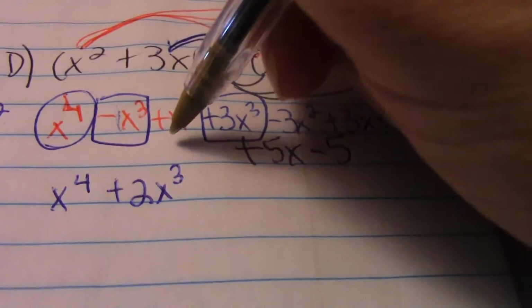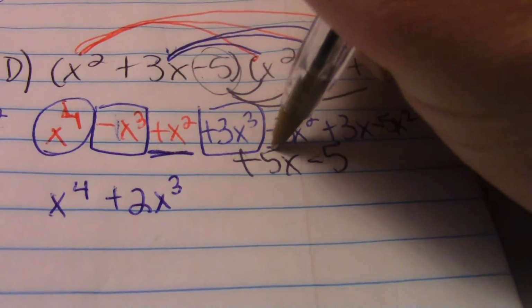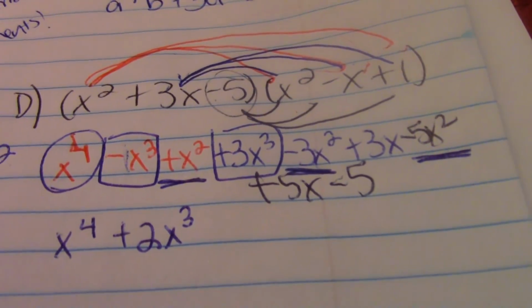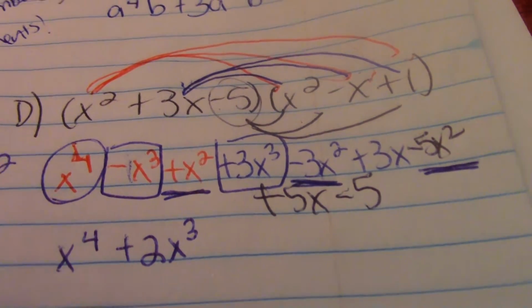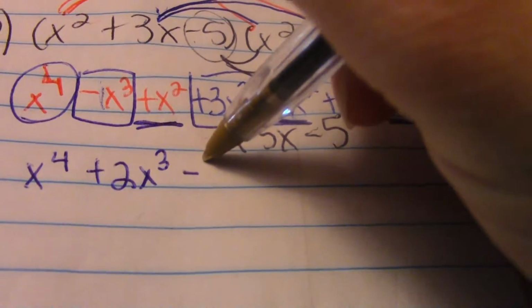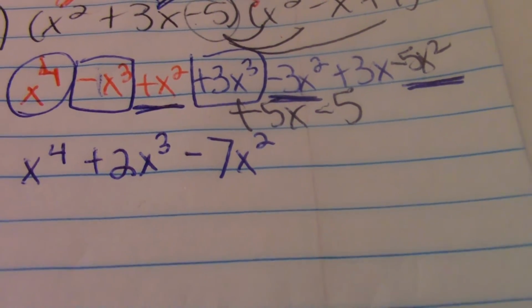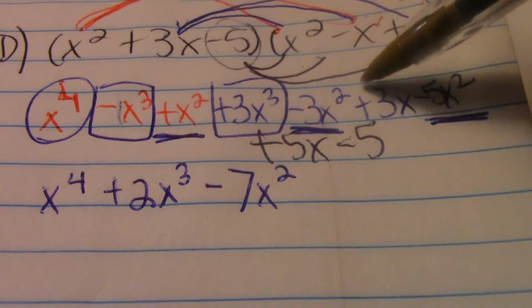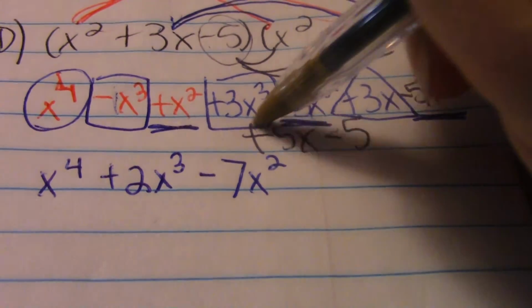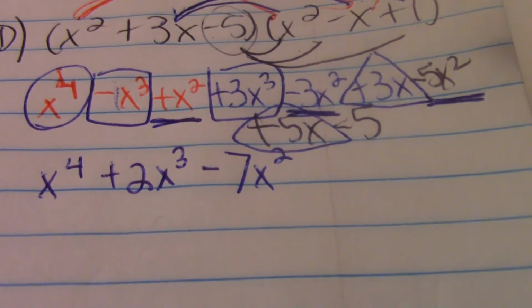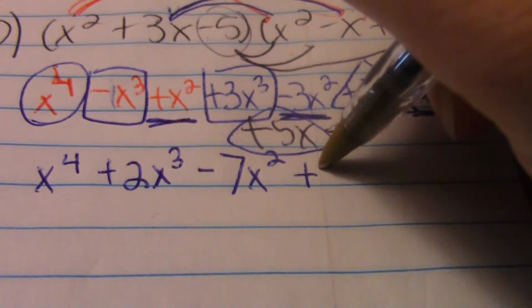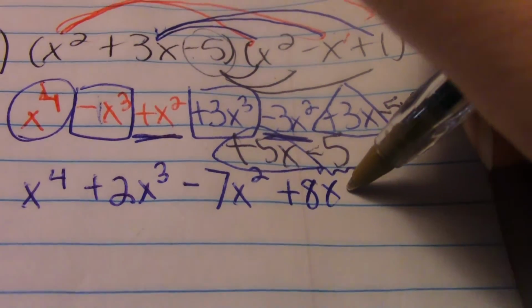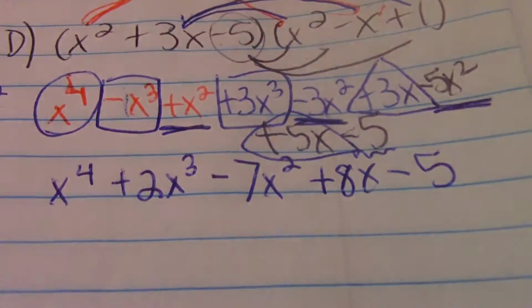Now we've got our squareds, so 1x squared minus 3x squared minus 5x squared makes negative 7x squared. Now we need to combine our regular x's. So we've got a regular x here and a regular x here. Positive 3 plus 5 is 8, so plus 8x. And we don't have any other regular numbers without an x at all, so just that minus 5 comes down. So this last blue line is our final answer.